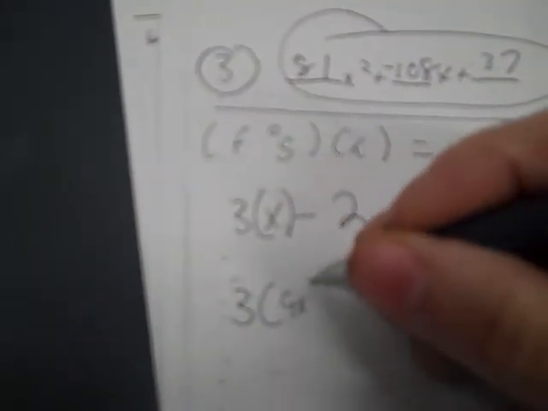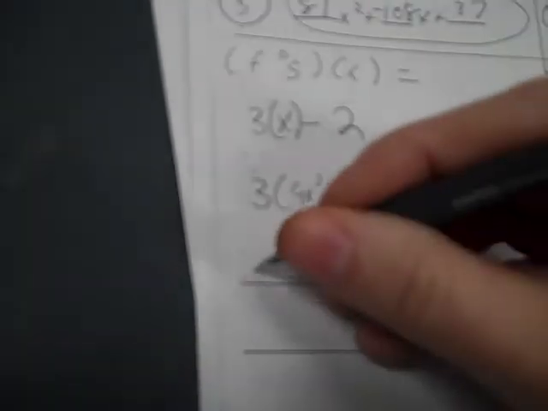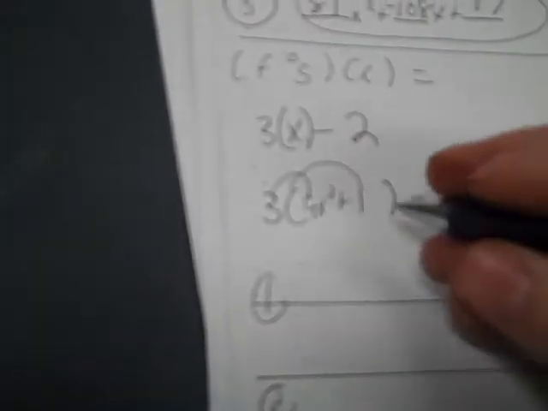Then I replace my x variable with the g composition, which is 9x squared plus 1. Okay, now I'm ready. 1, 2, and 3. Okay, step number 1, distribute 3 to 9, 3 to 1. You don't have to do step 1 because the power is just on the x. It's not on the whole parentheses. So 27x squared plus 3 minus 2.